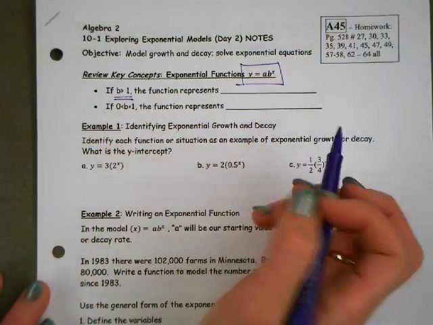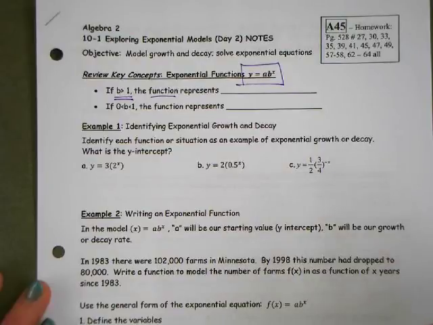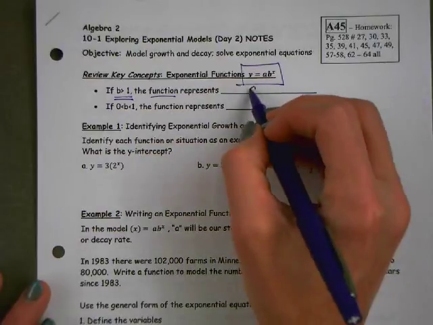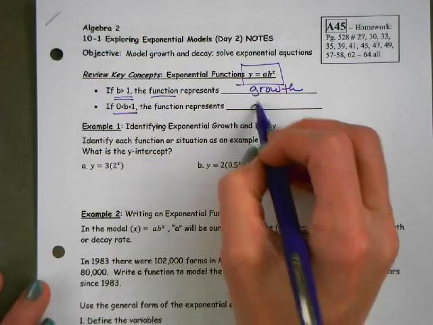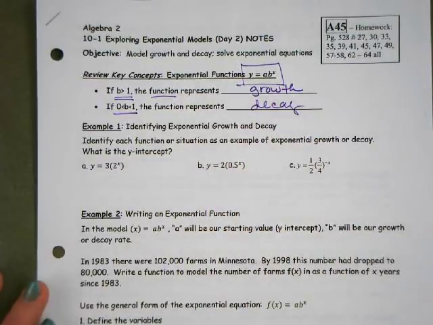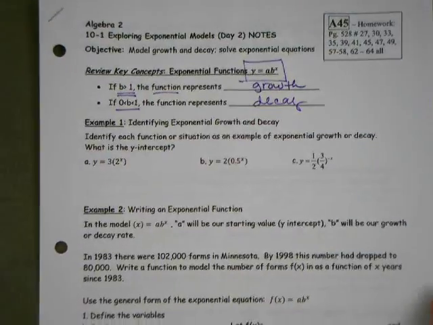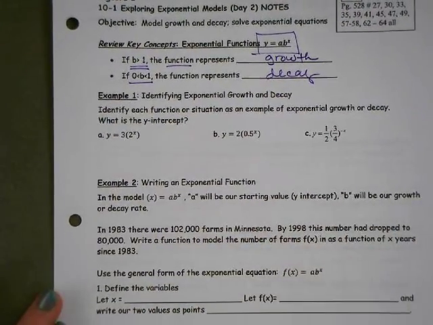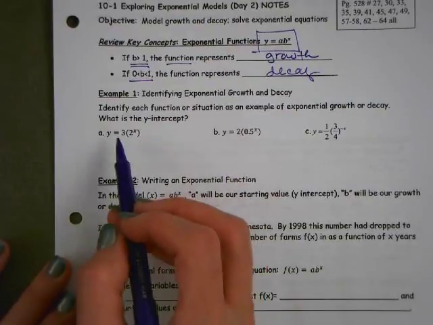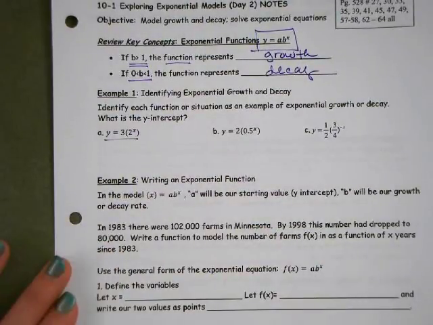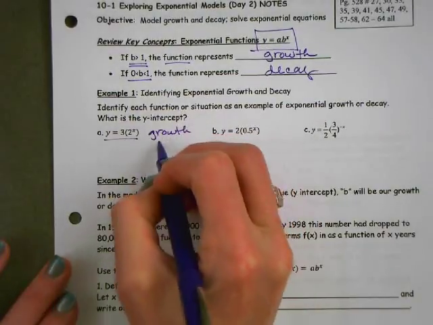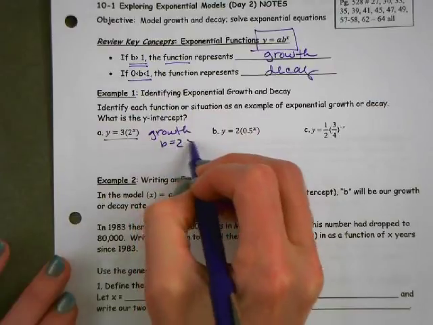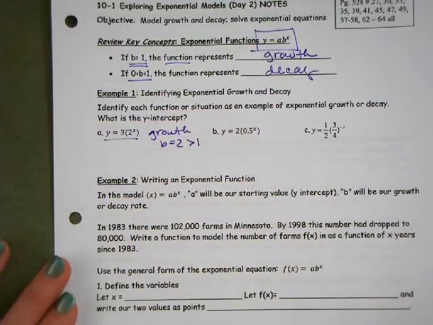We talked about how the b, if it's greater than 1, the function represents what? You guys remember? If b is greater than 1? Growth, right? And then if it's between 0 and 1, it represents decay. Okay? Alright, so we have some examples here that we're just going to remind ourselves how that all works. So if I look at this function right here, is this a growth or is it a decay? It is growth, okay, because your b value is 2 and that is greater than 1.